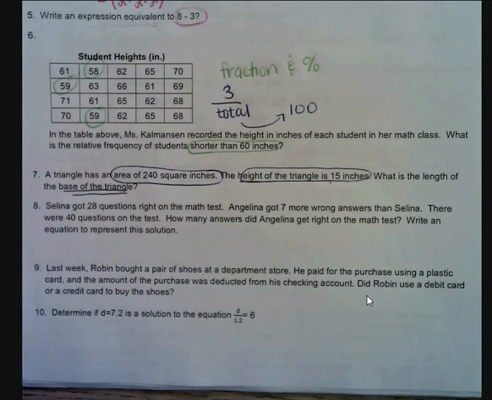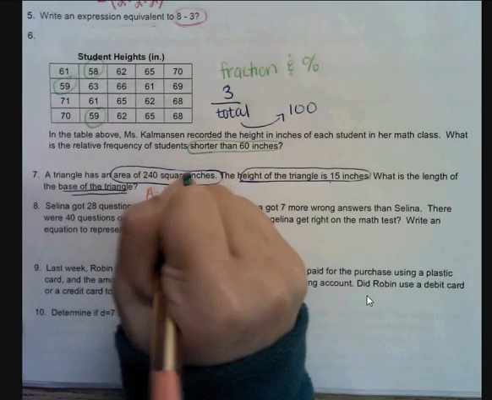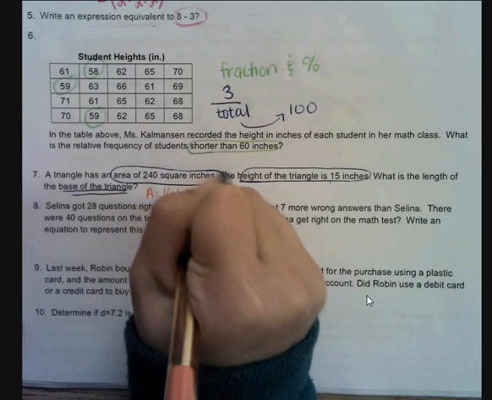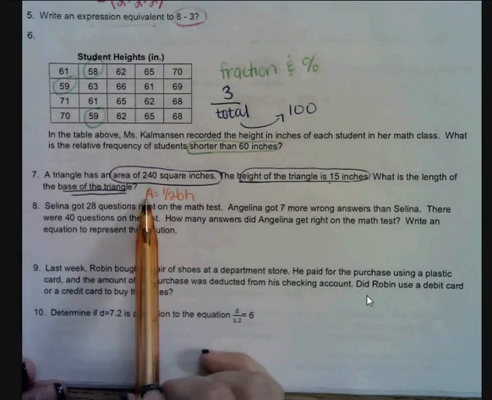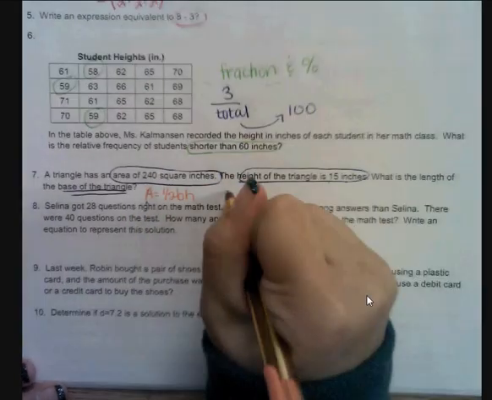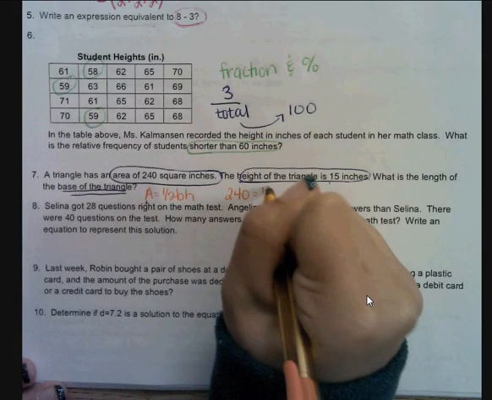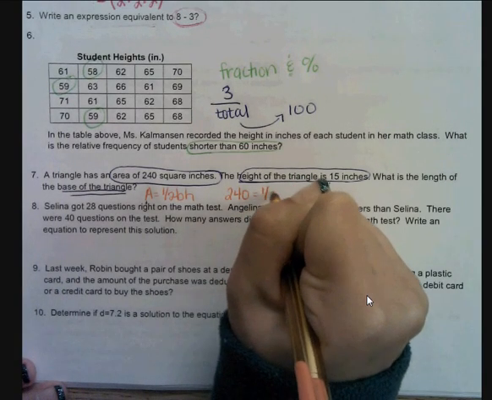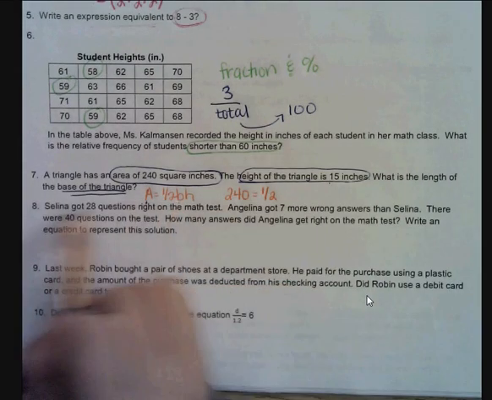So first of all, my formula for a triangle is A equals 1/2 base times height. And now I'm going to plug everything in where it belongs. My A equals area. They tell me my area. My 1/2 is always there, so I'm going to drop it down. What is my base?